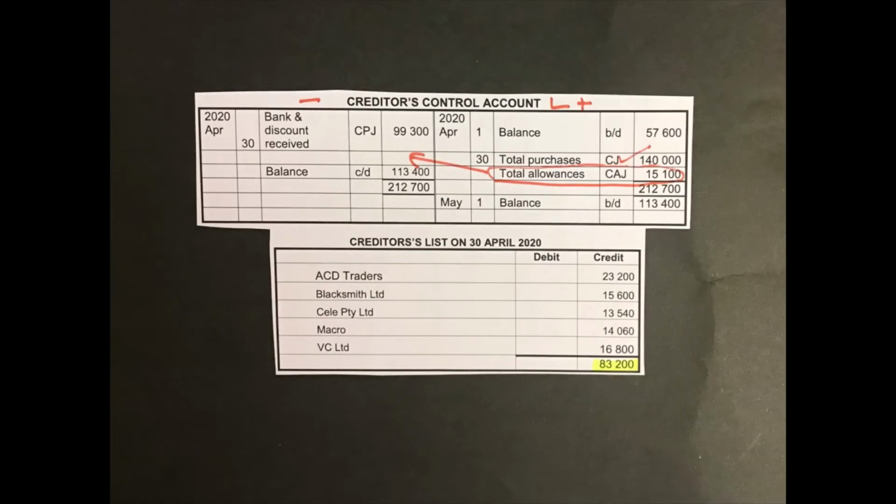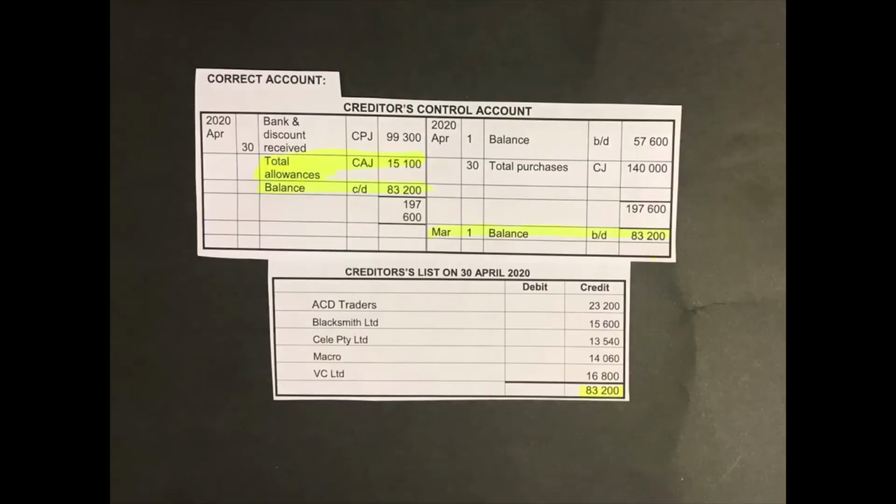For example, in your handout, we gave you this creditors control account, and you know that total allowances means that we are returning stuff to our creditors. So it should go to the debit side where creditors control decrease. If you put it on the debit side, then suddenly you will see your new balance of your creditors control account is the same as your creditors list.